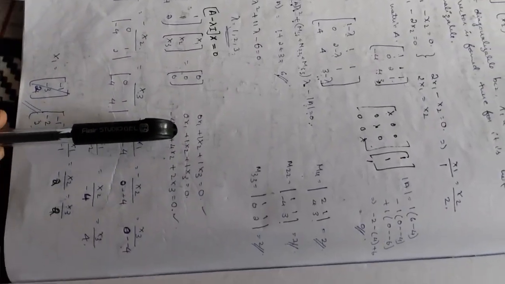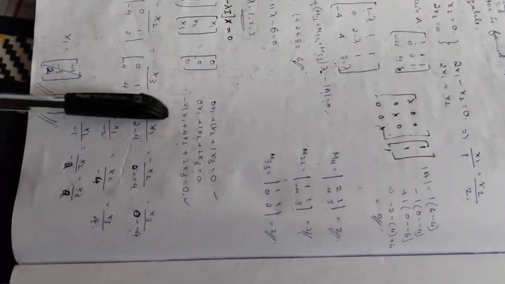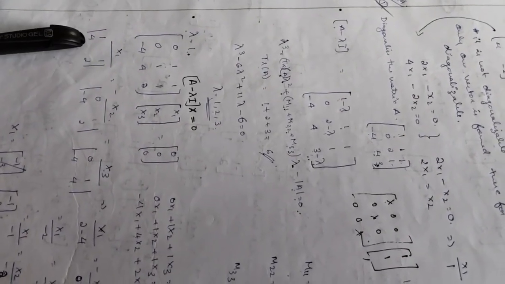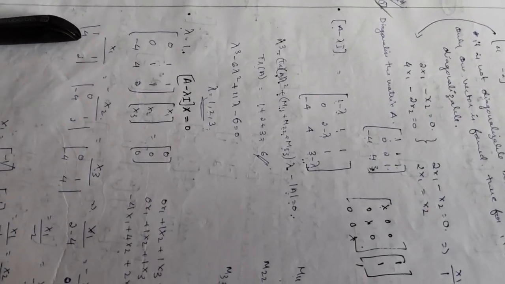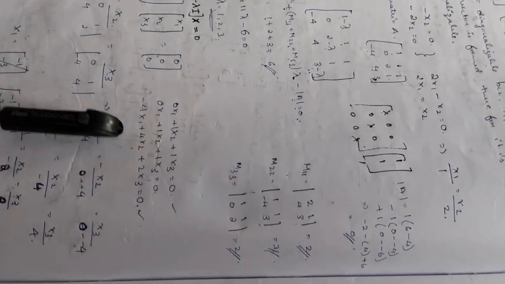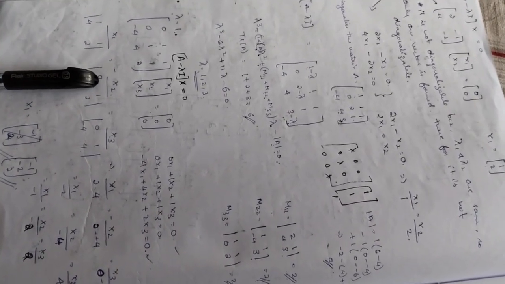For that, x1 divided by the determinant of the matrix which has no x1 coefficient: 1, 1, 4, 2. These are the elements of this matrix, and we find the determinant, which is equal to minus x2 divided by the elements which have no x2 term: 0, 1, minus 4, 2.